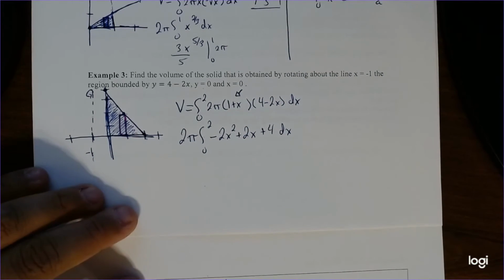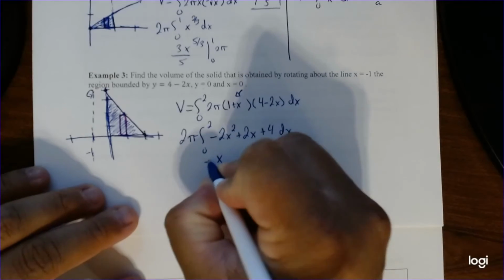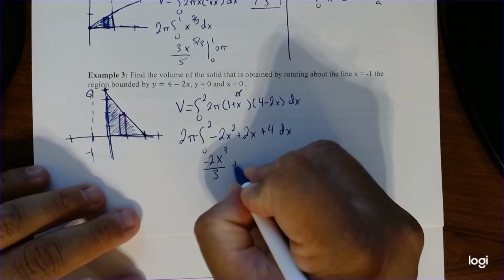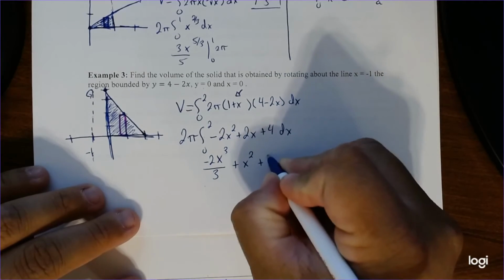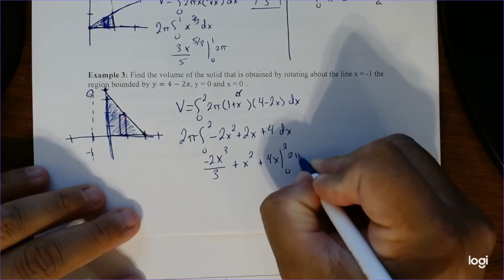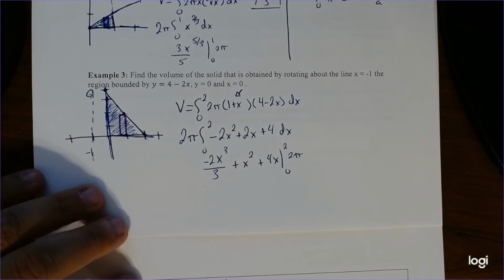Okay, and now we just integrate this, so we get negative 2x to the third over 3 plus x squared plus 4x evaluated at 0 and 2 times 2 pi.